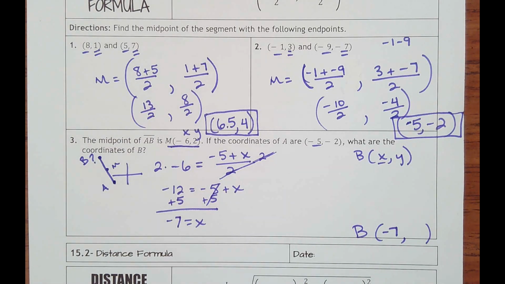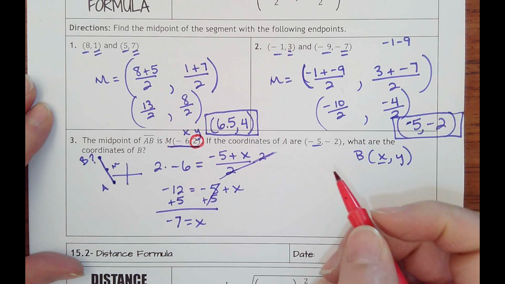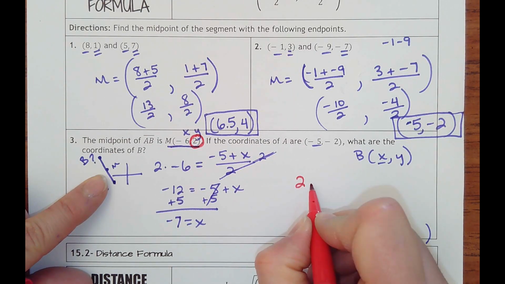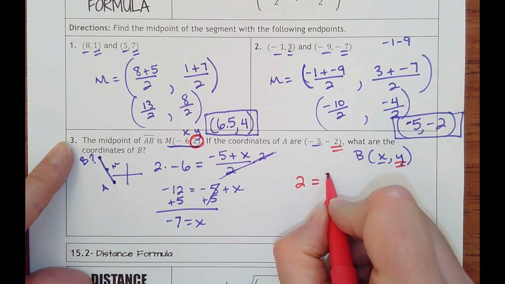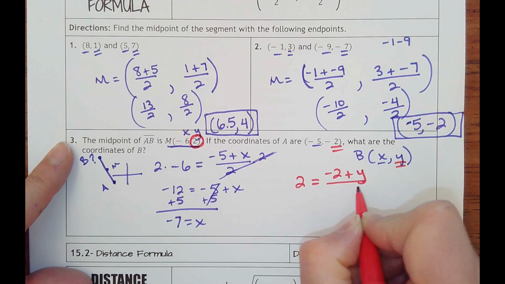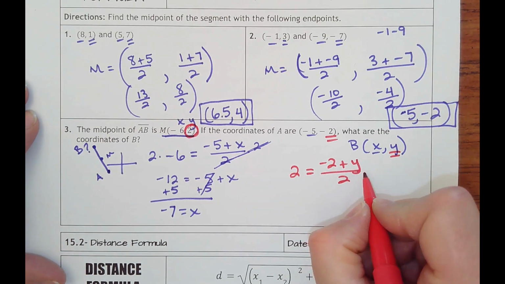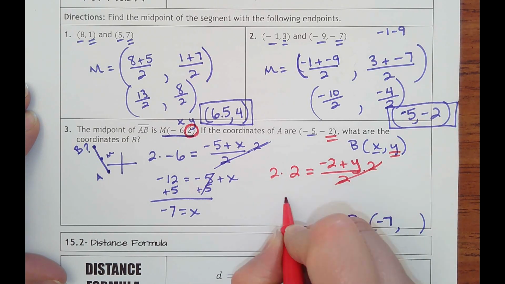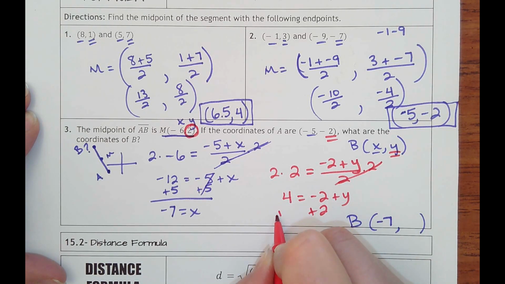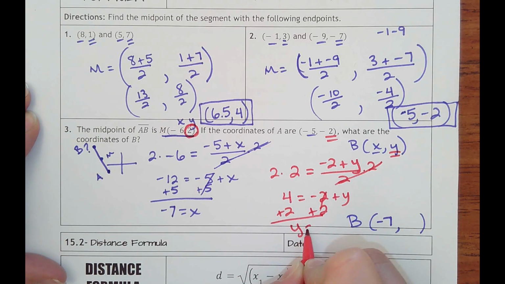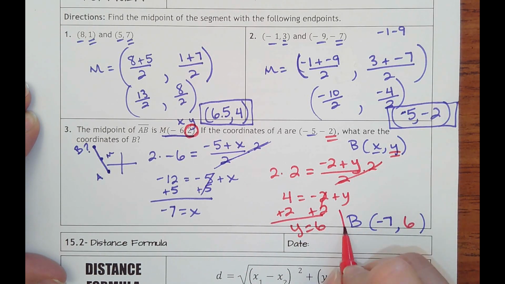Okay, then to do the same thing to get the y value, you're going to take your y value of the middle and say, okay, that midpoint equals the average of the two y values, which is -2 plus something I don't know, divided by 2. Same process to solve, multiply by 2, we get 4 equals -2 plus y, add 2, so y must be 6. And that would be your answer.